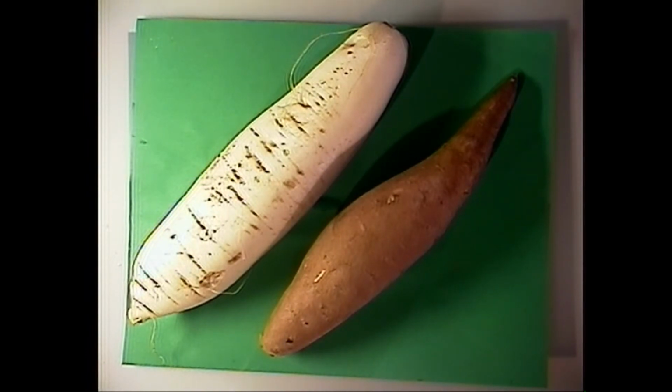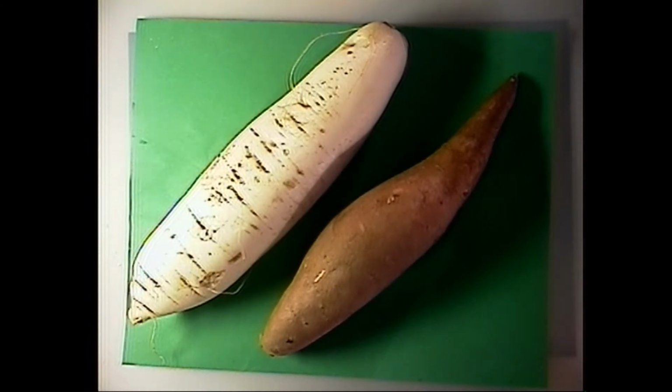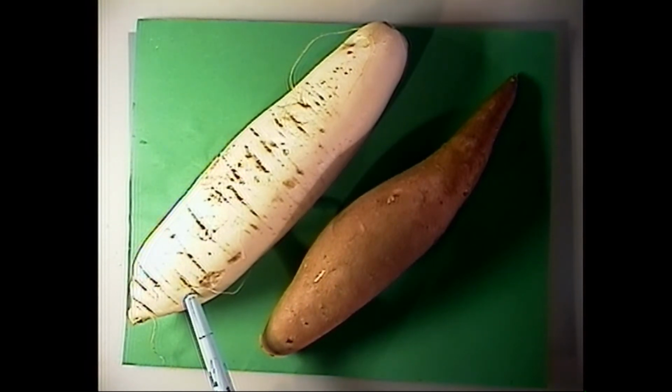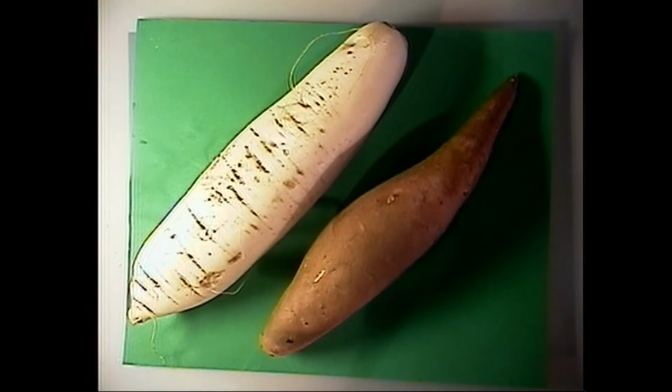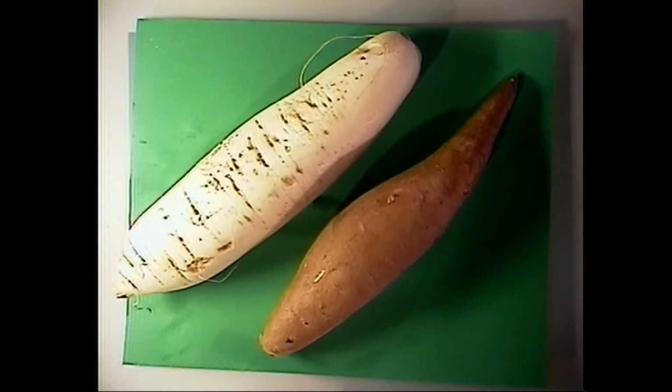It's also known as daikon. If you go to the market and buy takuan, which is a pickled radish, this is what they make it out of. And if you go to a sushi bar or places serving sashimi, raw fish, they'll have a bit of this grated on the side, and maybe they'll put it in shoyu when you get your shoyu for your sushi.